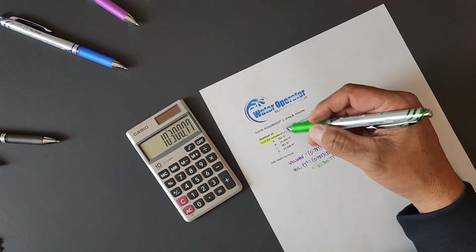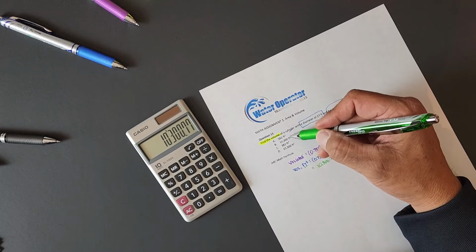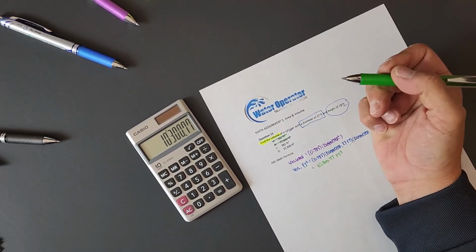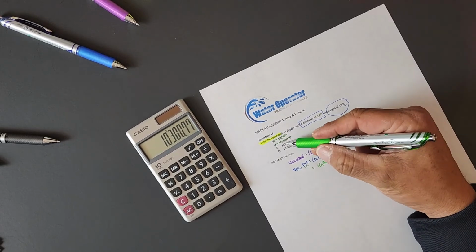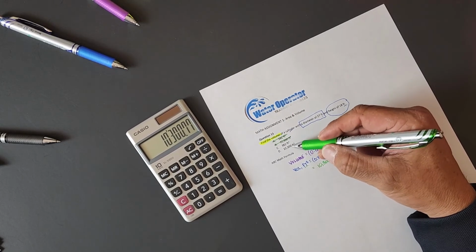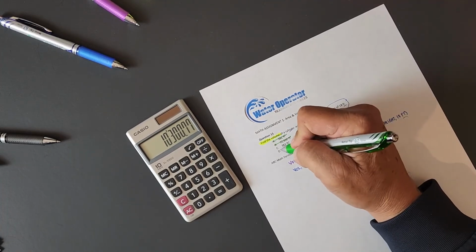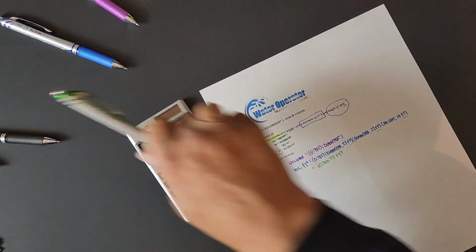Well, let's look at these choices. The first two, A and B, are in square footage. We're going to eliminate those right off the bat. There's a big difference between 382 cubic feet and 10,300 cubic feet. The most correct answer is D.